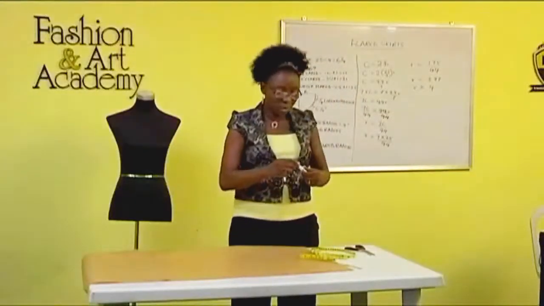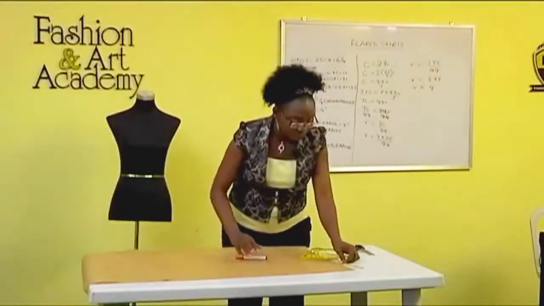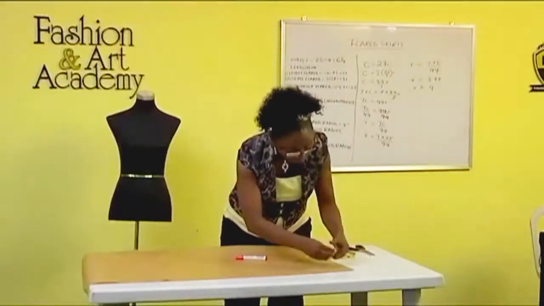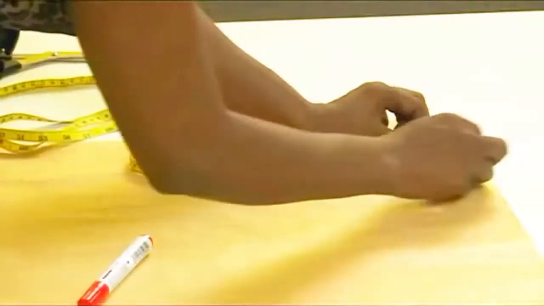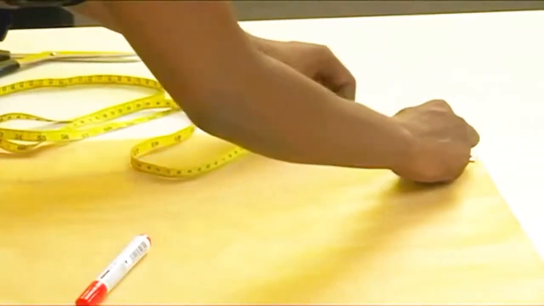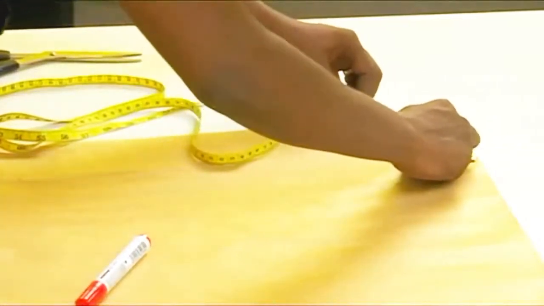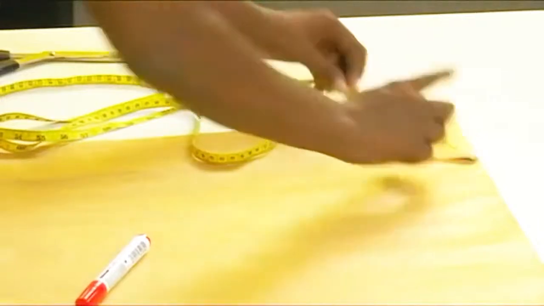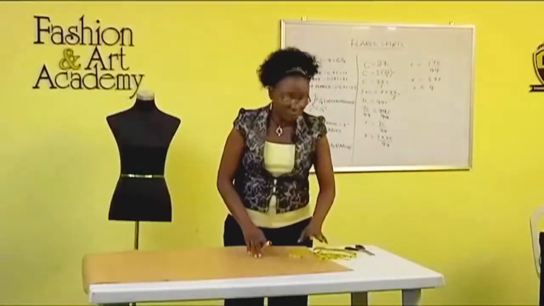Let's check it out just to be sure whether we're on the right track. Cool. That's 6 1/4. So we're on the right track. This is for our fully flared.